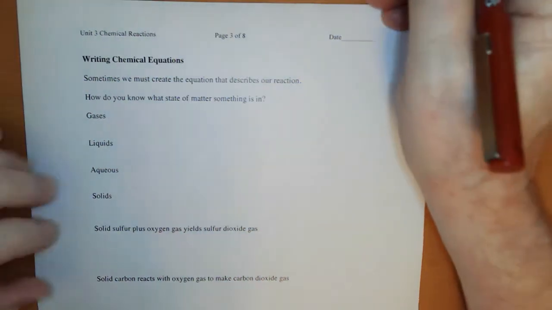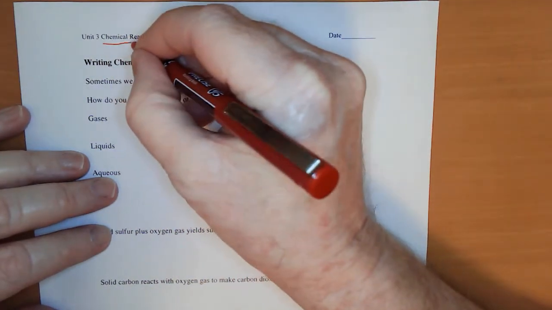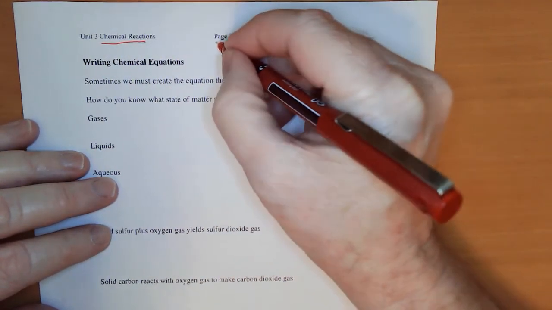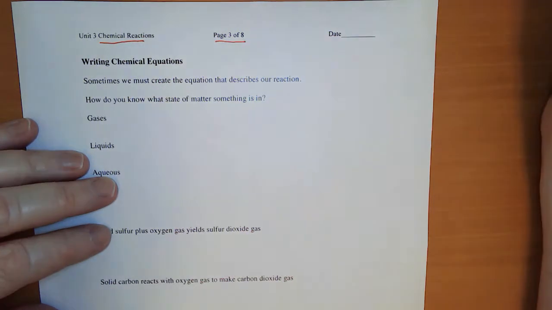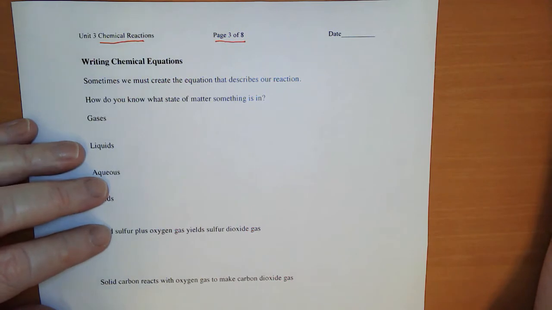Hey everyone, Morgan here. So we are on Unit 3, which is Chemical Reactions and Equation Balancing, and this is page 3 of 8 for Honors Chemistry. So we're going to talk about translating sentences, the written word, into equations, what they look like as chemical equations.